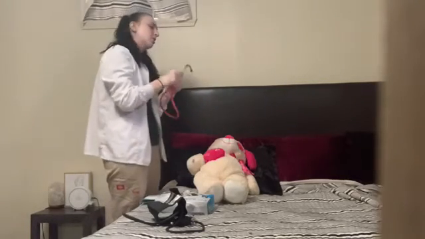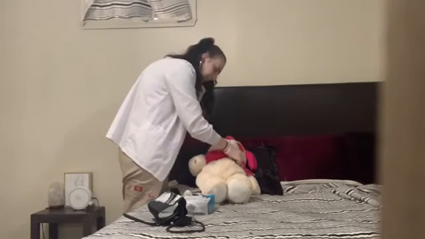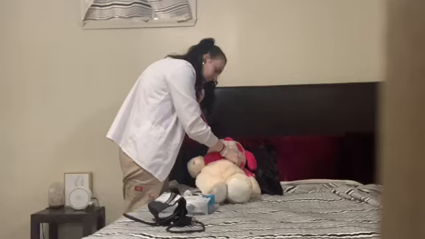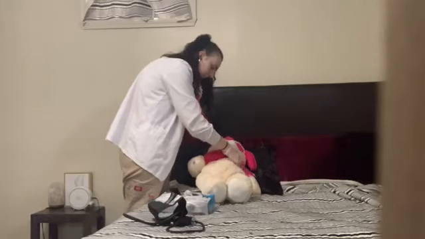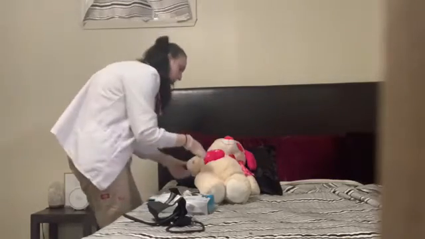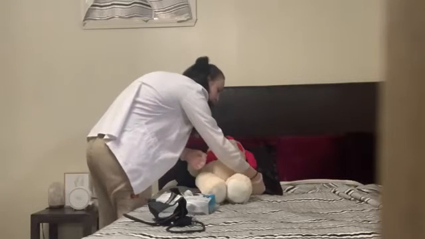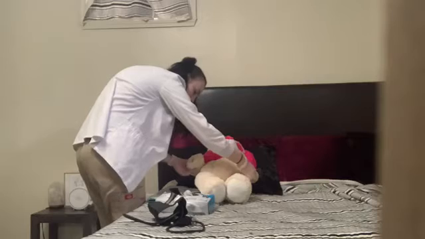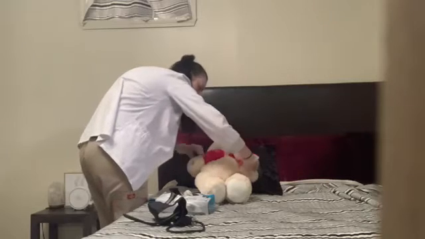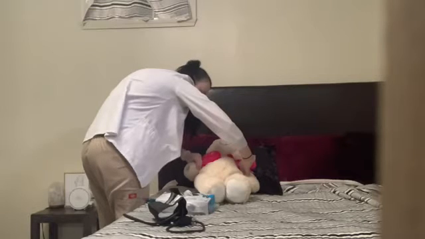And I'm going to check his apical pulse for a full minute. All right, now I'm going to listen to your heart. So it is regular, and S1 and S2 are present. All right, I'm going to check his cap refill. It's less than 3 seconds in all his fingertips. His radial pulses are present bilaterally.